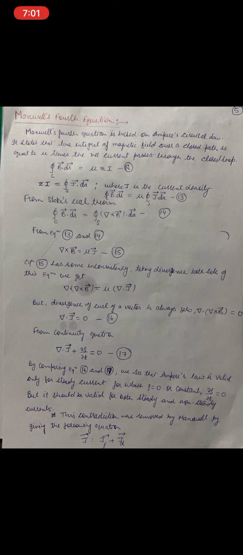That is, the charge density is 0 or the variation in charge density is 0. In this case, this is called the steady current. Ampere's law is valid only for this case, where the variation of charge density is 0. But we should have an Ampere's law which is valid for steady and non-steady currents.